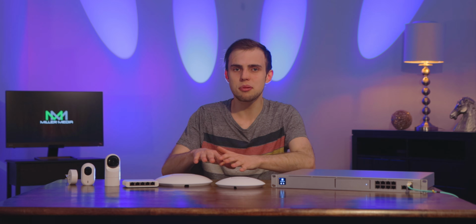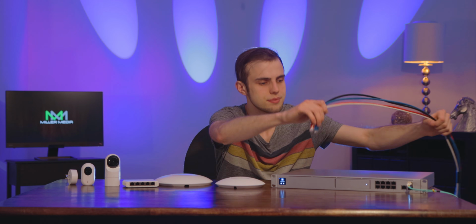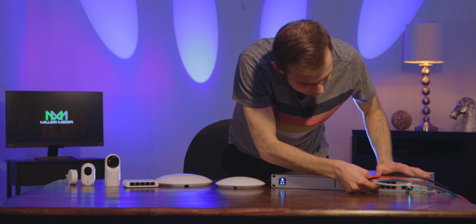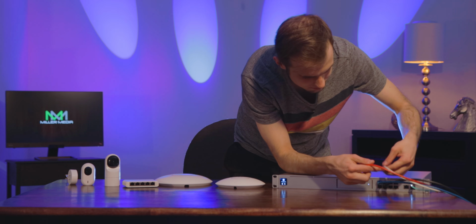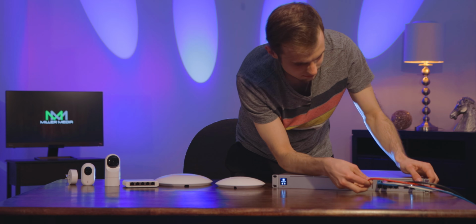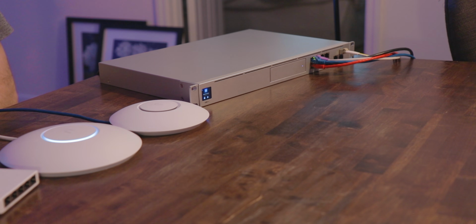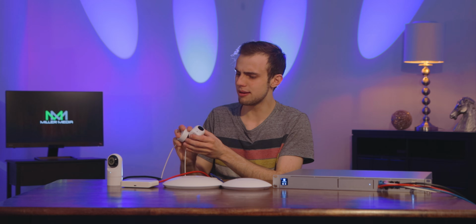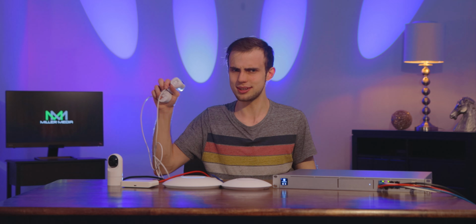The next thing that I'm gonna do is plug in all of these devices. So I'm just gonna grab some network cables right here, plug them into the first 4 ports on our Dream Machine. And we can see the lights on the devices as they're booting up. Now, I'm gonna go ahead and connect the G3 Instant last because this camera has a really annoying chime that it plays anytime it's not adopted to a controller. So just to save my ears, I'm gonna plug this in last.